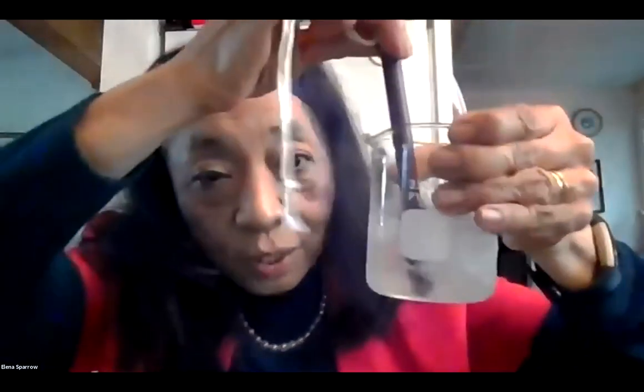When you read it, you don't take it out like this. You have to read it with the thermometer still in the mixture of ice and water, and read it through the glass. That's why we need clear glass. This thermometer is saying it's right on 0, so this is good.